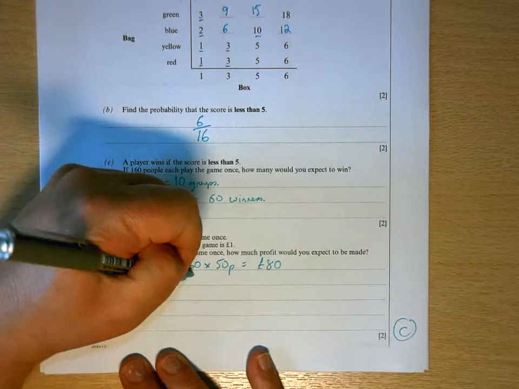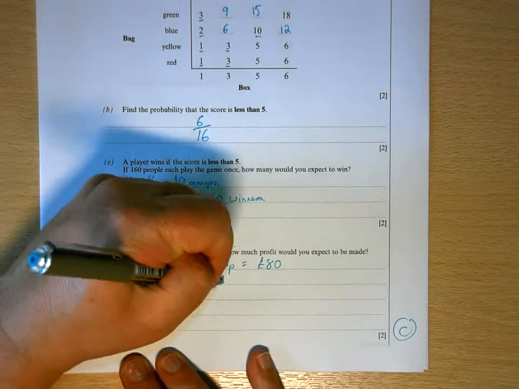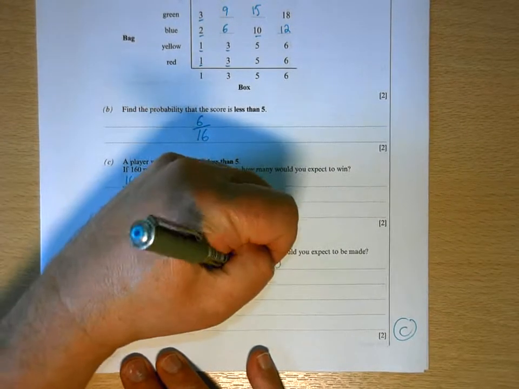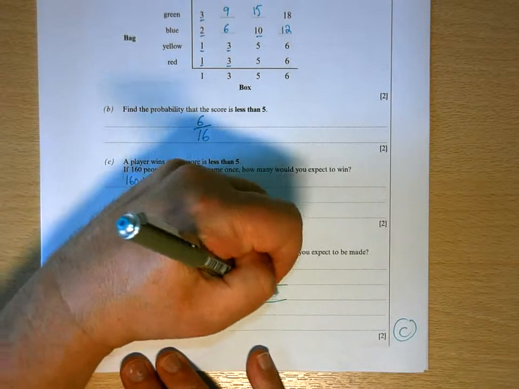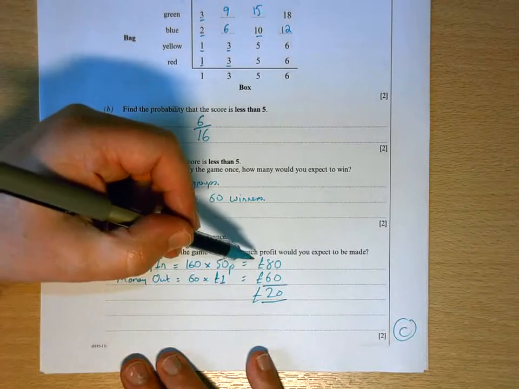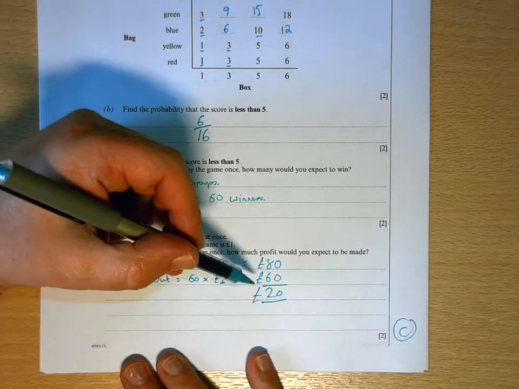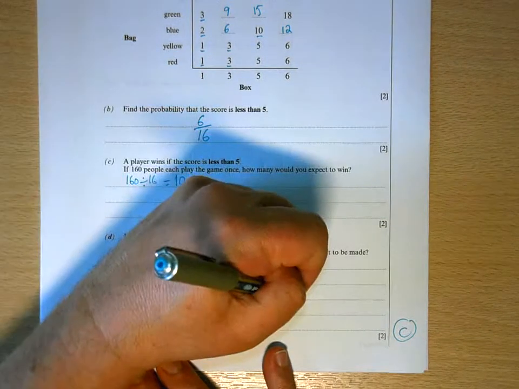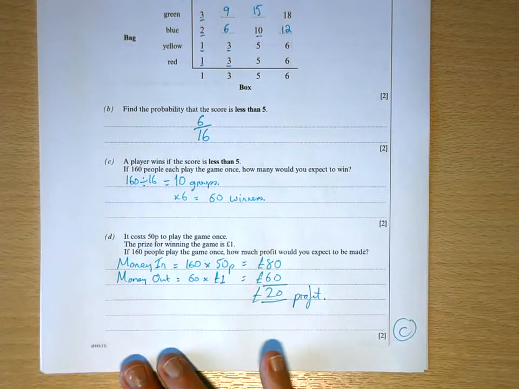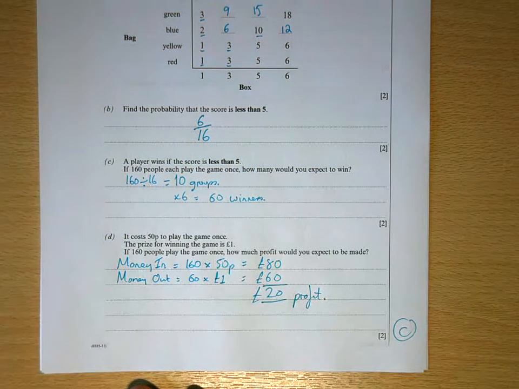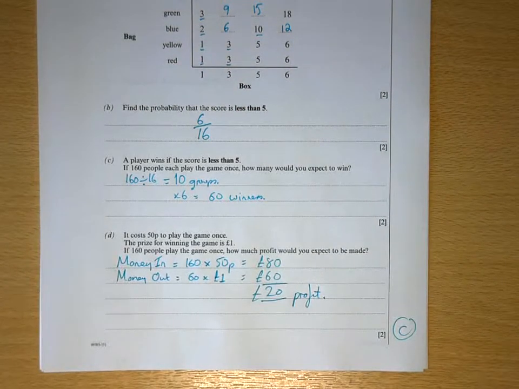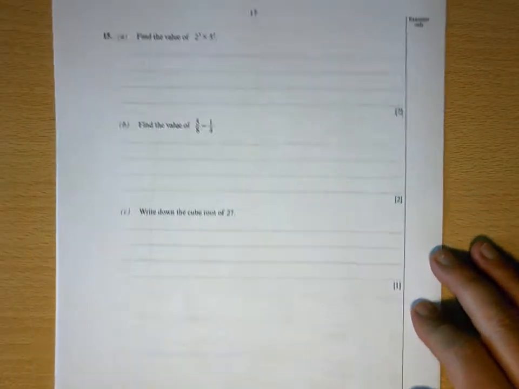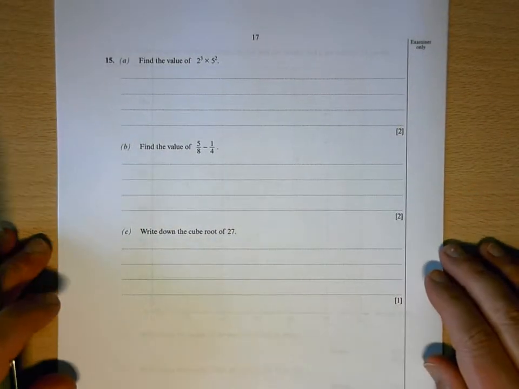each of the winners winning £1. That means coming out of this game will be £60. So the profit would be the difference between how much money everybody's paid in and what the game has had to pay out to winners. So you would expect this game to make £20 profit. If you get that, and we haven't made any mistakes yet, then we're into the grade C now. Everything we get from here is a bonus, or will make up for anything you got wrong previously.